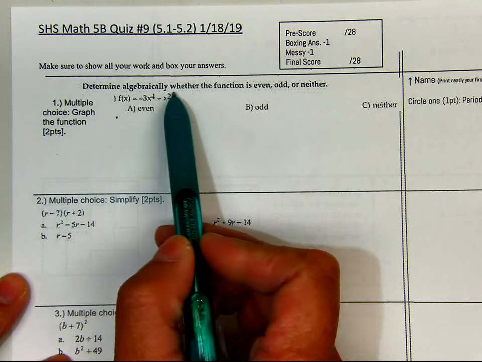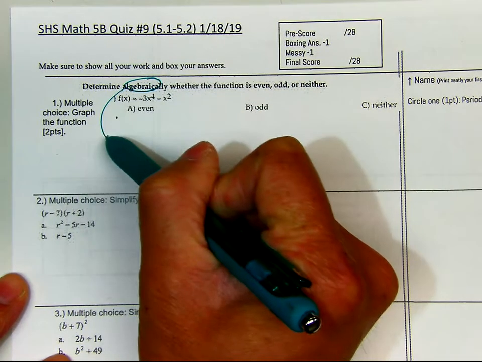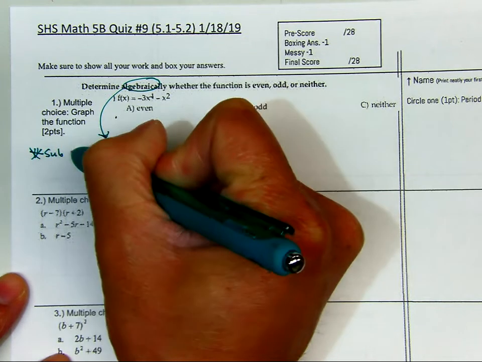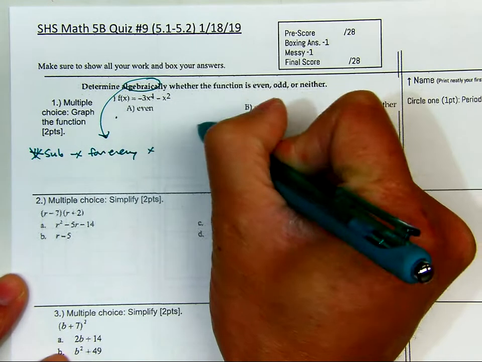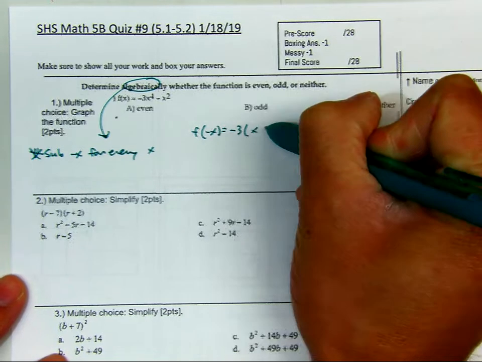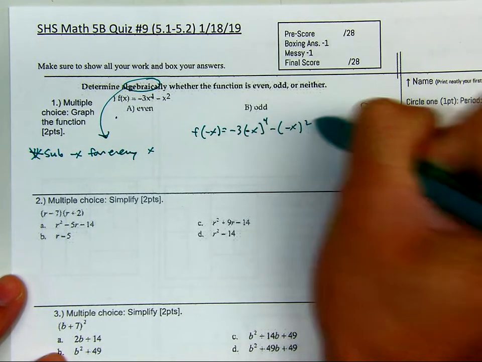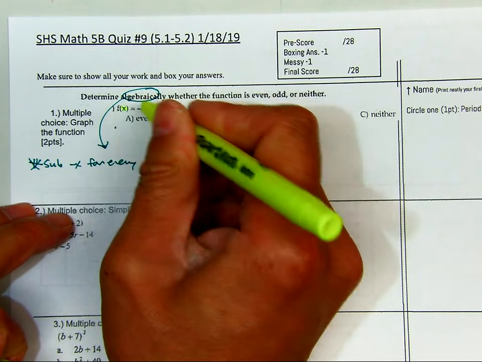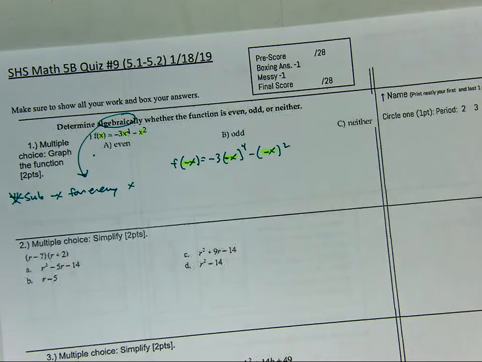Determine algebraically whether the function is even, odd, or neither. Algebraically just means that you substitute negative x for every x. So I have f of negative x equals negative 3 times negative x to the fourth minus negative x squared. So basically what I'm doing there is I'm replacing every x with a negative x. And now here you're just going to simplify.